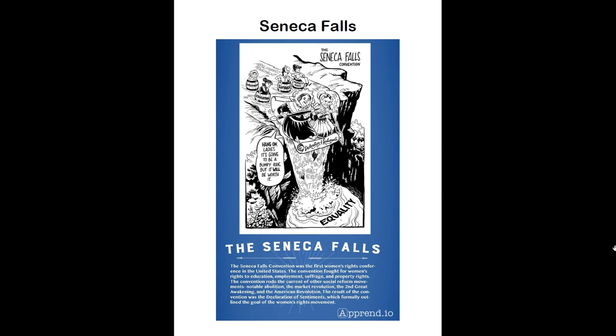And our last one is Seneca Falls, the Seneca Falls Convention. Okay, in the political cartoon, we have the little ladies in the barrel behind the ones going over the falls, and it says employment, education, suffrage, and property rights. Okay, and then this says Declaration of Sentiments right here. And this lady is saying, hang on, ladies, it's going to be a bumpy ride, but it will be worth it. Okay, and they're diving into equality. And there's stuff here. We have Great Awakening, Market Revolution, and a bunch of other stuff here.